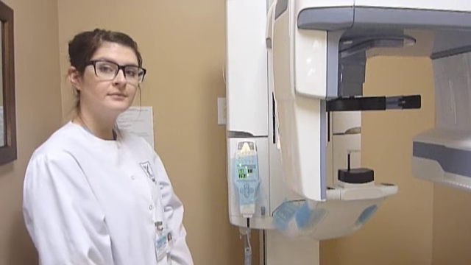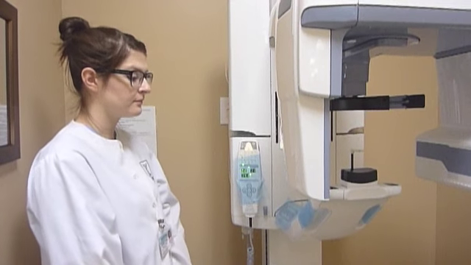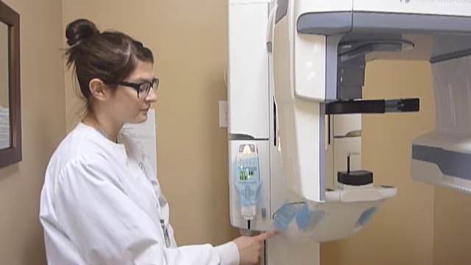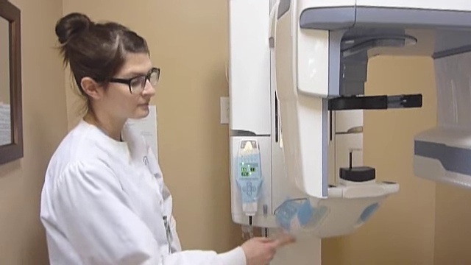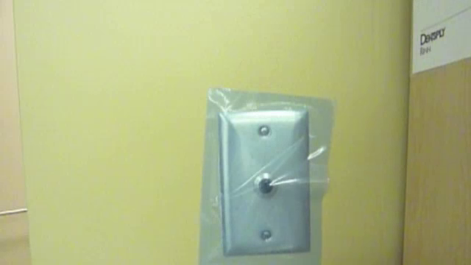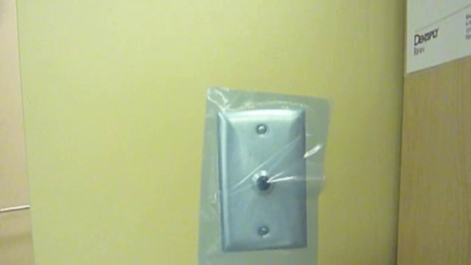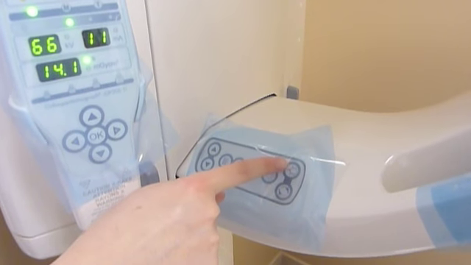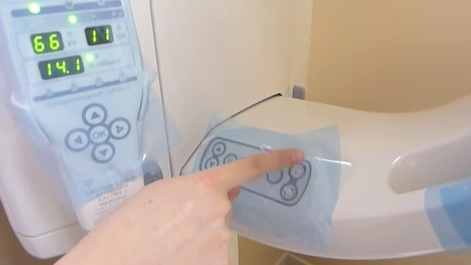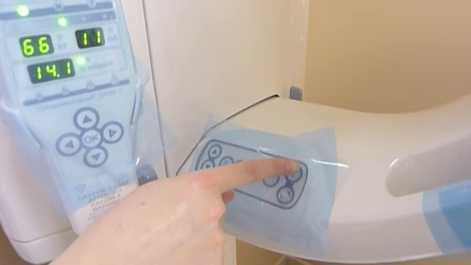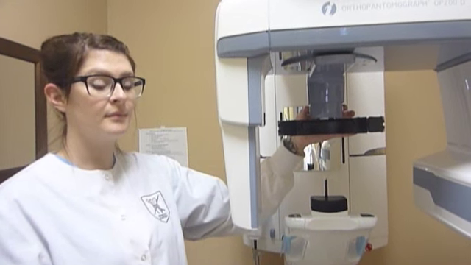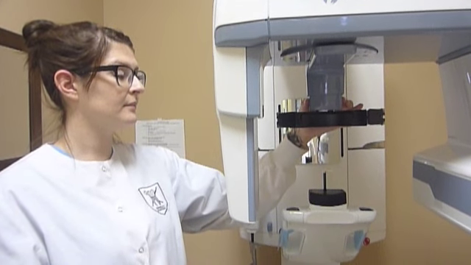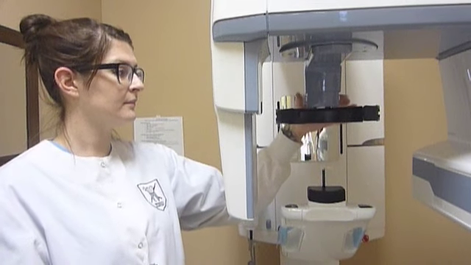5 barriers need to be placed by the dental hygienist. 1 on the control panel, 2 on the patient ready panel, and 1 on each of the handles. The last barrier to place is on the exposure button. After placing the barriers, the dental hygienist must press patient ready prior to the patient entering the room. Make sure that the head support is as far forward as possible and that the temple supports are as wide open as possible.